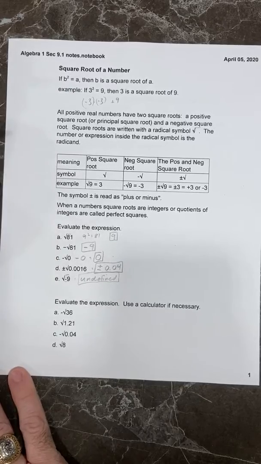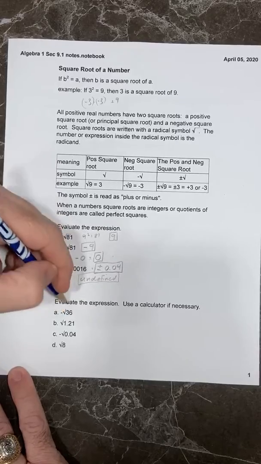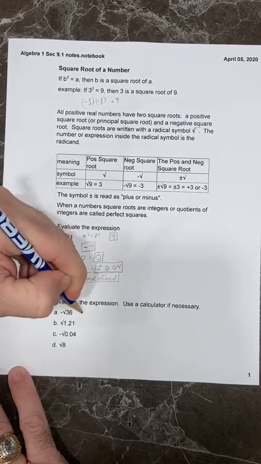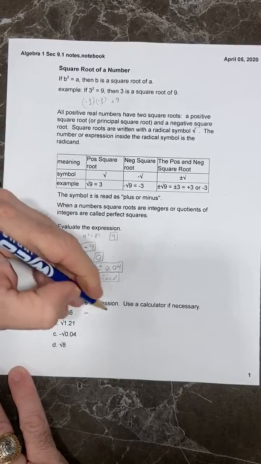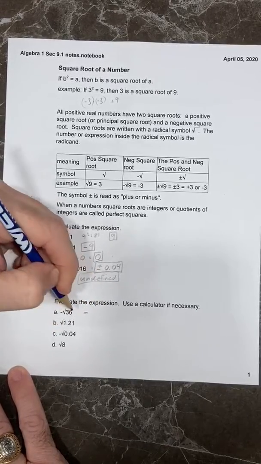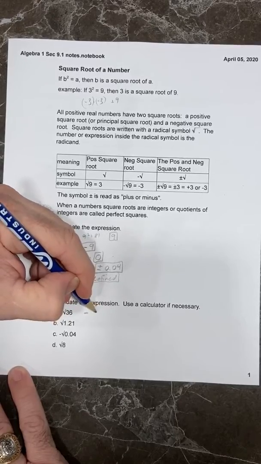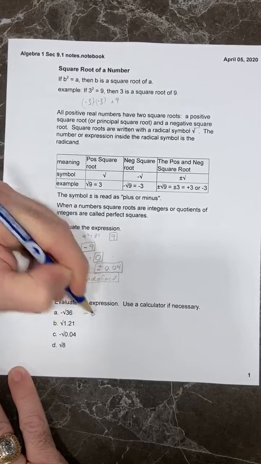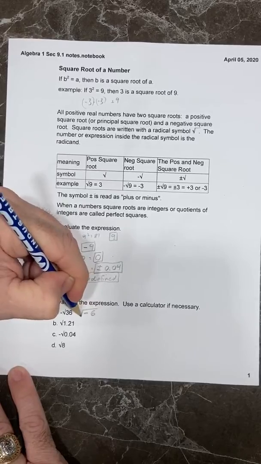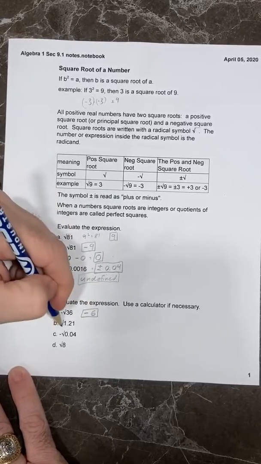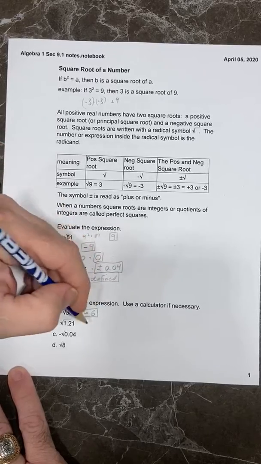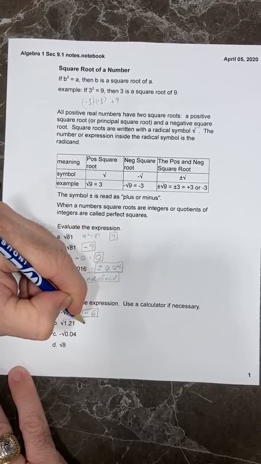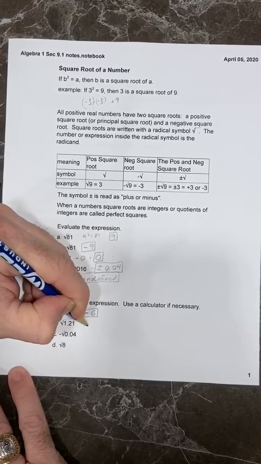All right, so a few more to deal with. Might be a little more difficult. Might need a calculator on more of these. Maybe not the first one. Negative square root of 36. Negative. And square root of 36, or what number times itself equals 36, is 6. It's -6. Square root of 1.21. Take a calculator, and that's going to give us 1.1.